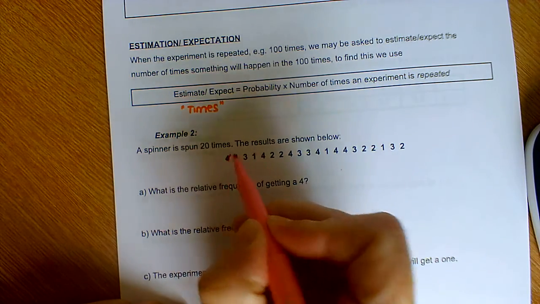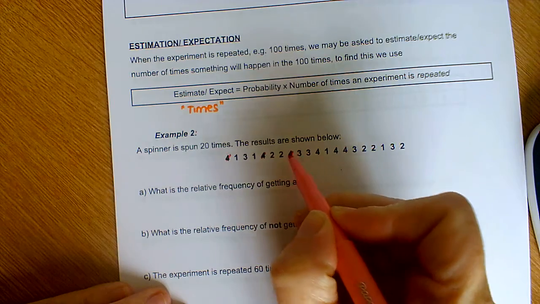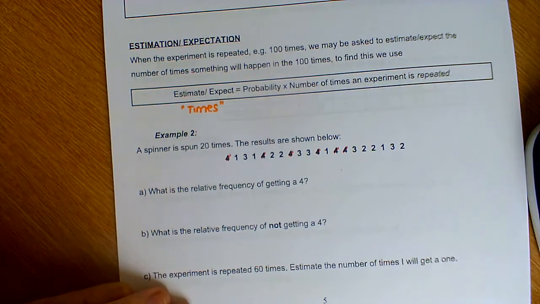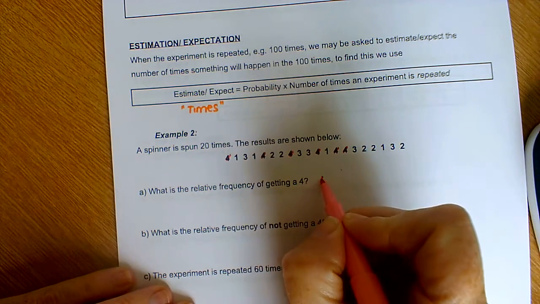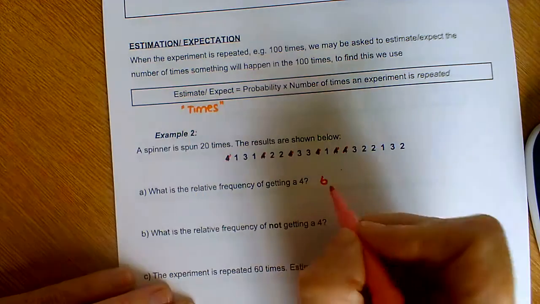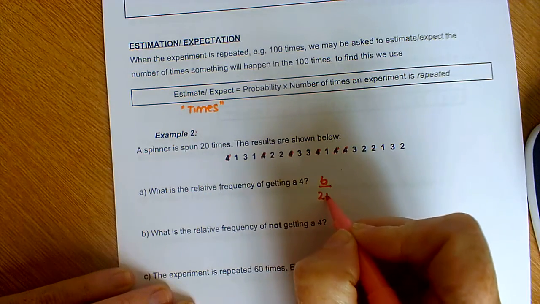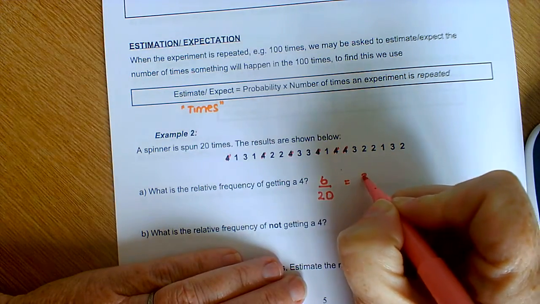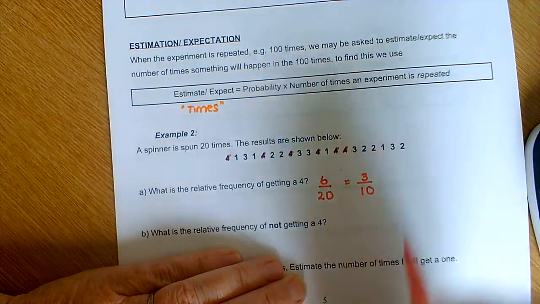We got 1, 2, 3, 4, 5, 6. So there are 6 number 4s, so 6 chances of getting that event out of the total 20 times. Sometimes you will be expected to cancel that down, so that is 3 over 10.